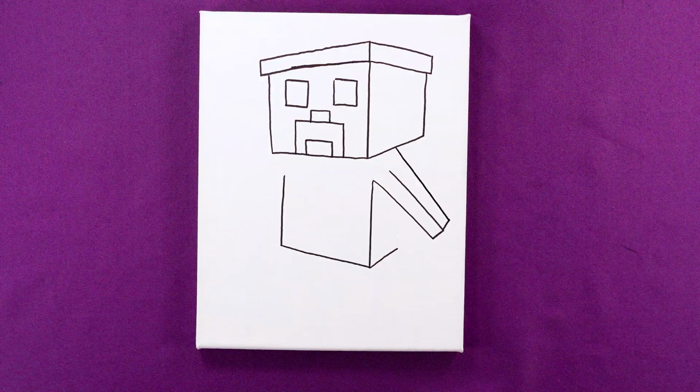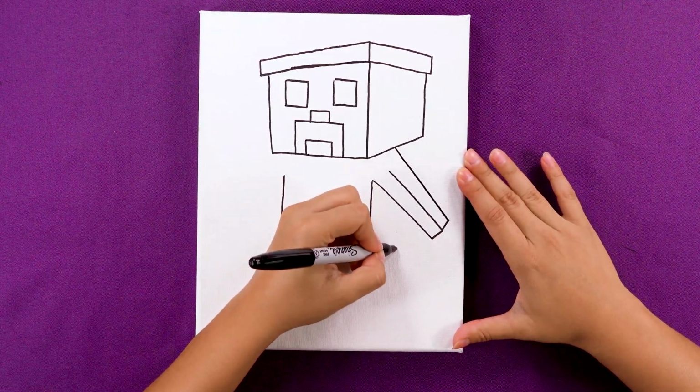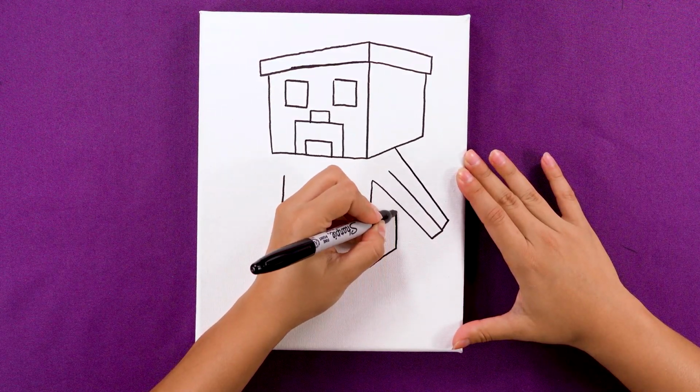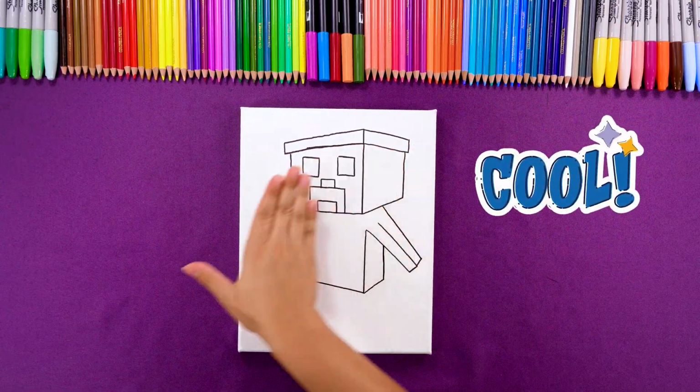There we have one arm, and to finish that body look, all we have to do is do one vertical line connected to his arm. Look how cool that looks. And then let's do his other arm.